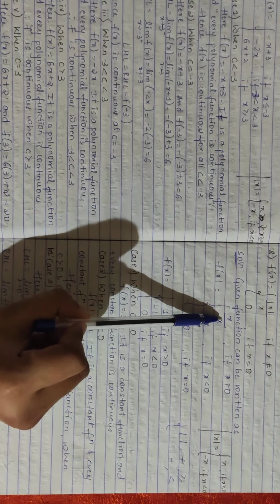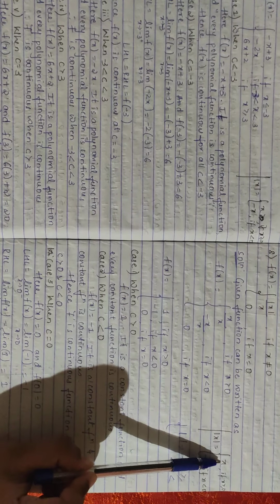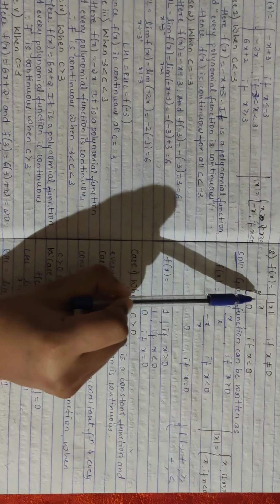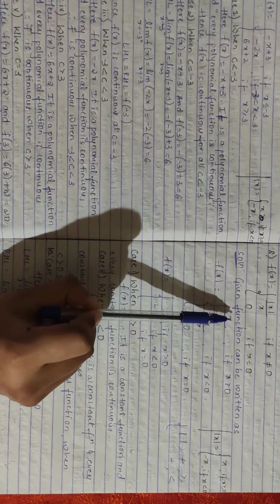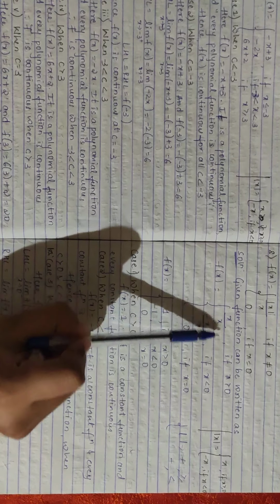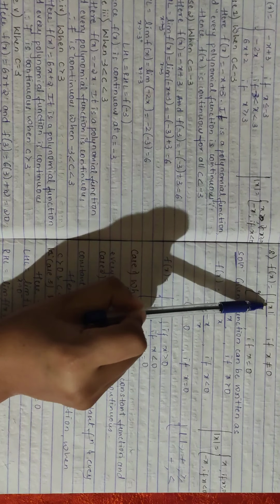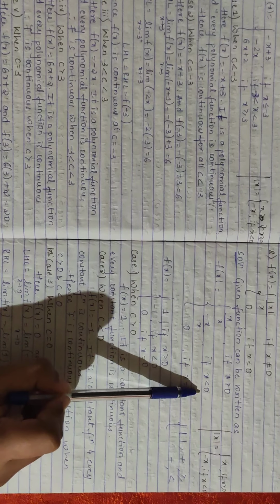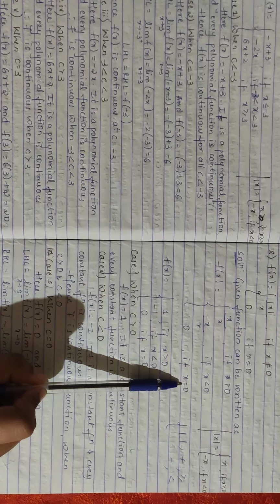Why x by x, why have I taken x? Because if x is greater than or equal to 0, mod x is what? x. So for greater than 0 it is x. Only for the numerator it is mod, so only in the numerator you are writing it; the denominator remains as it is. Greater than 0 is done, next is what? For less than 0, mod x will be minus x. So minus x by x if x is less than 0. Third is 0 if x is equal to 0.